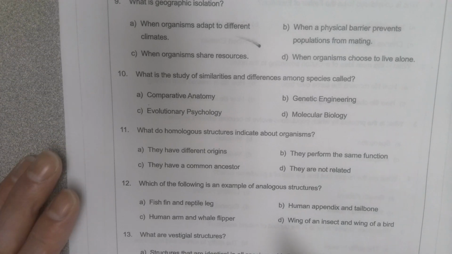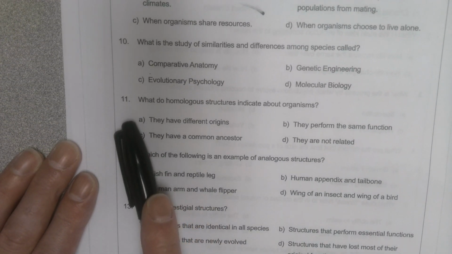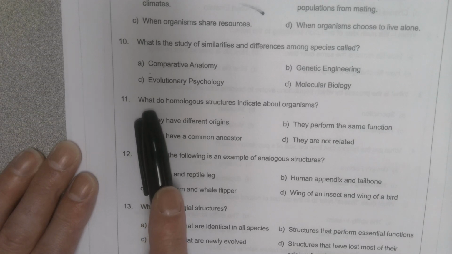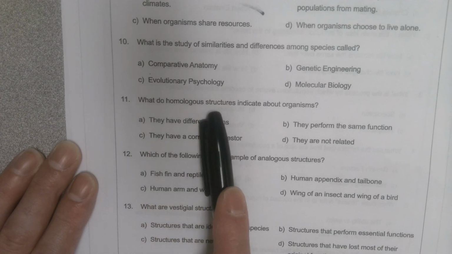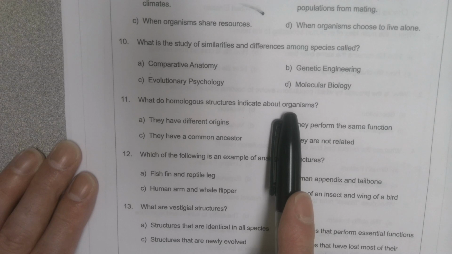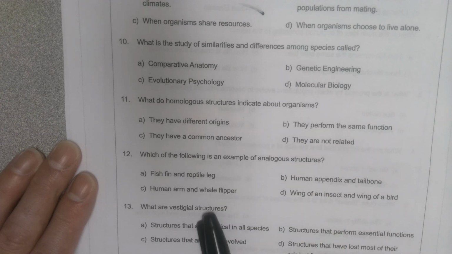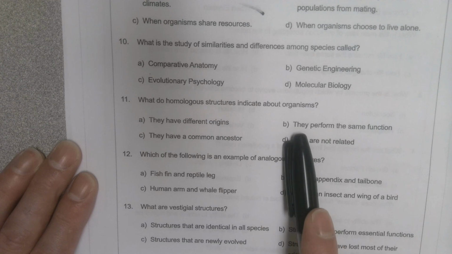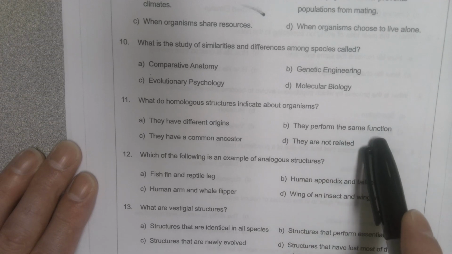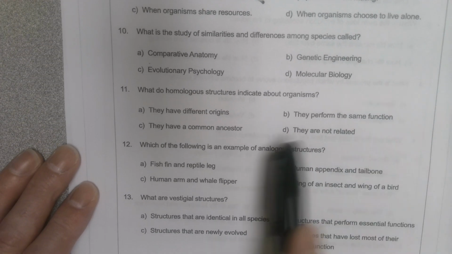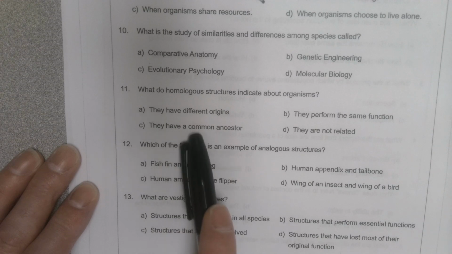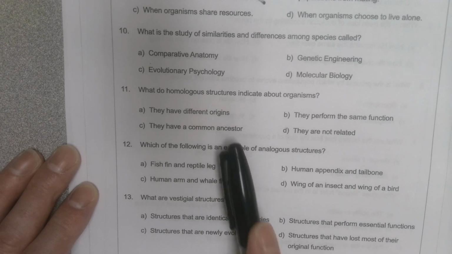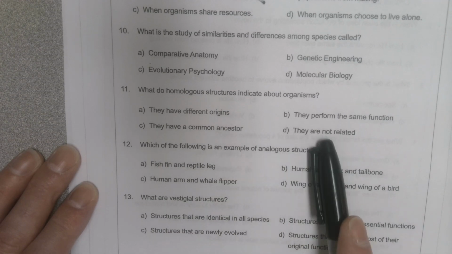All right, next question. Number 11. What do homologous structures indicate about organisms? A. They have different origins. B. They perform the same function. C. They have a common ancestor. Or D. They are not related.